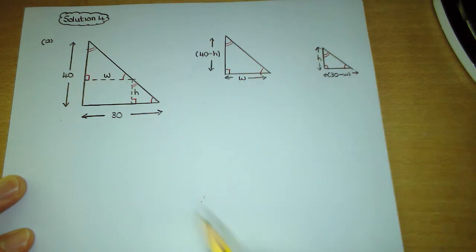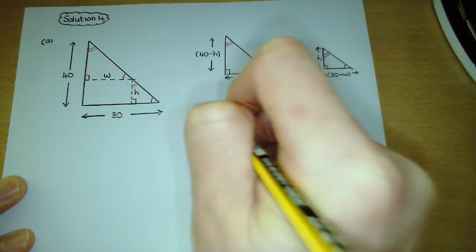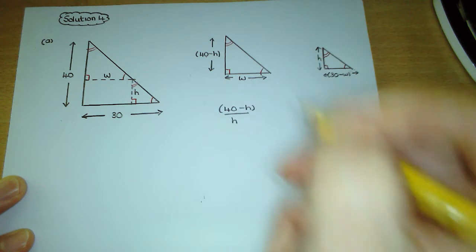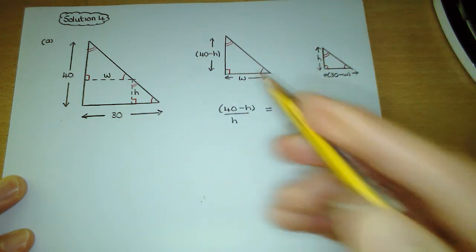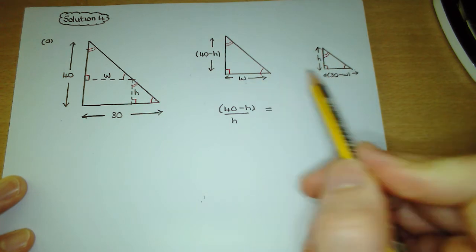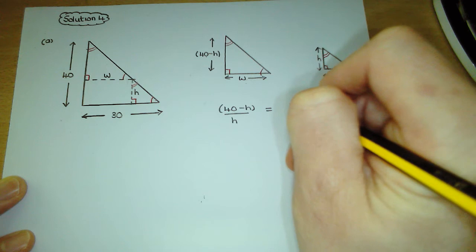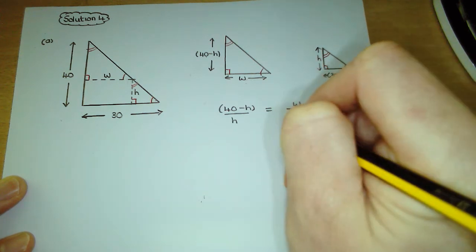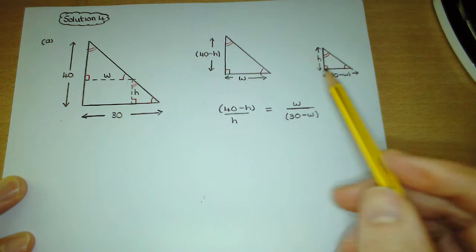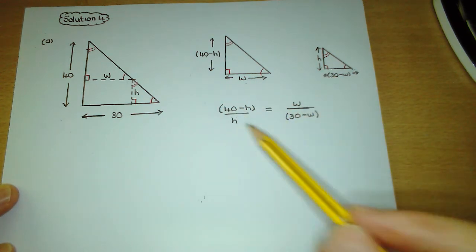So for these two sides, the scale factor of enlargement would be 40 minus H all over H. Now that will also be equal to the scale factor of enlargement for another pair of corresponding sides. So the scale factor of enlargement for these two corresponding sides is the larger, W, over the smaller, 30 minus W. So by using similar triangles and similarity, we've already set up an equation with H and W in it.